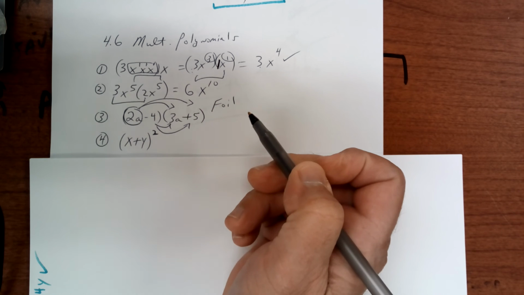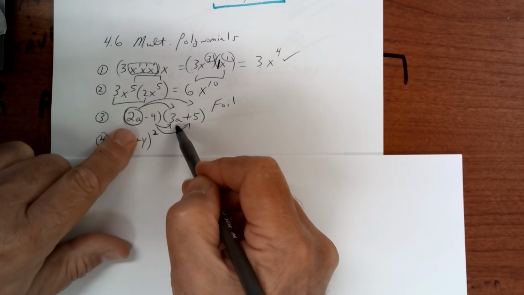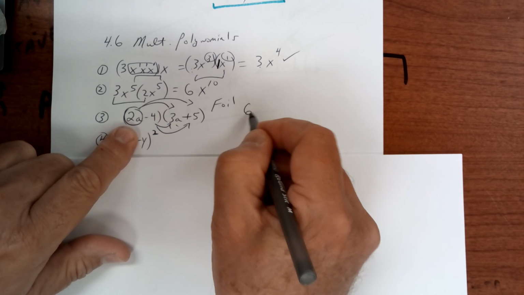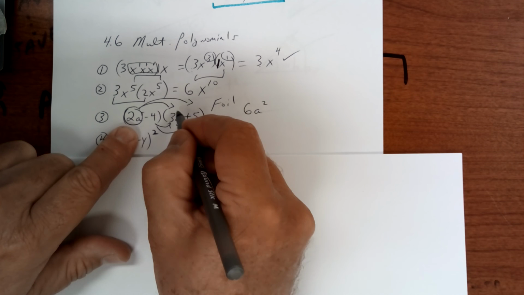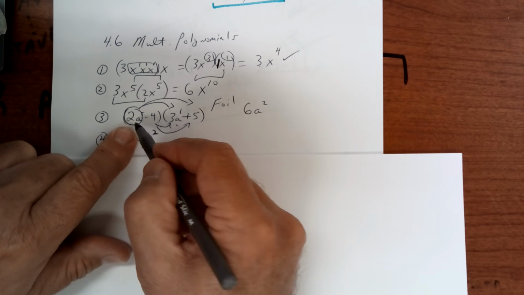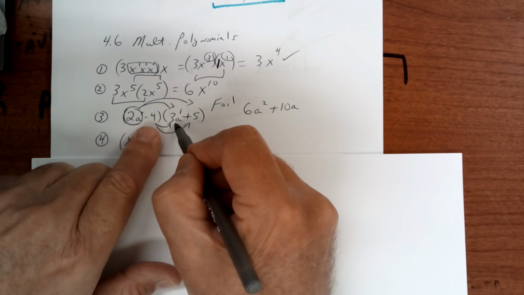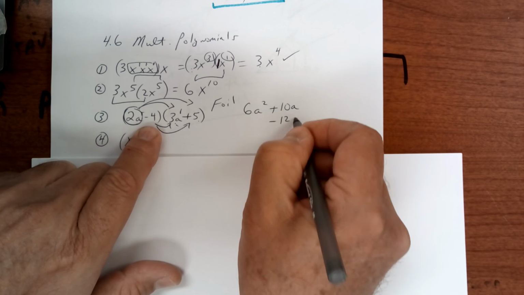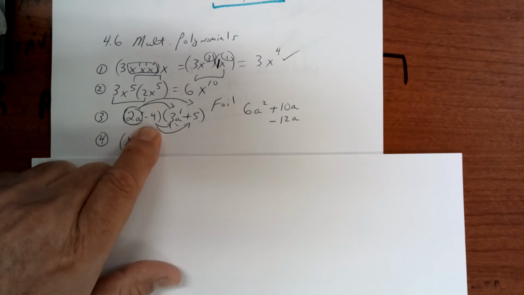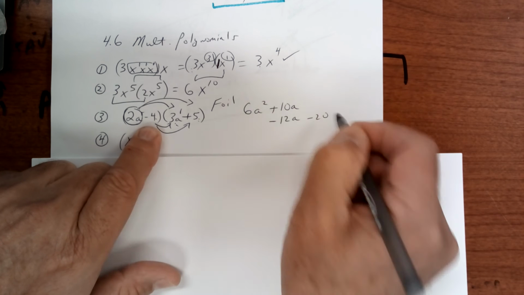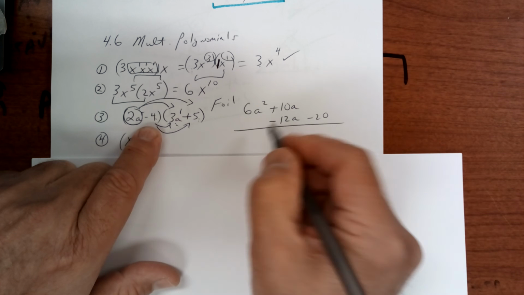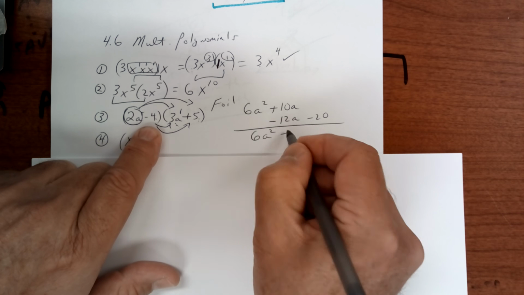All right, so let's do it. This times this is going to be 6a squared, because you got to add your exponents when you multiply. And then this times this is going to be plus 10a. And then you're going to switch to the next one, which is a negative 12a. I'm going to write it right below there. And then this is going to be a negative 20. So your final answer when you do FOIL is going to be 6a squared minus 2a minus 20.